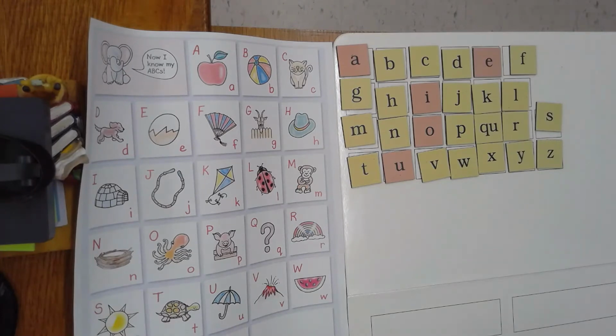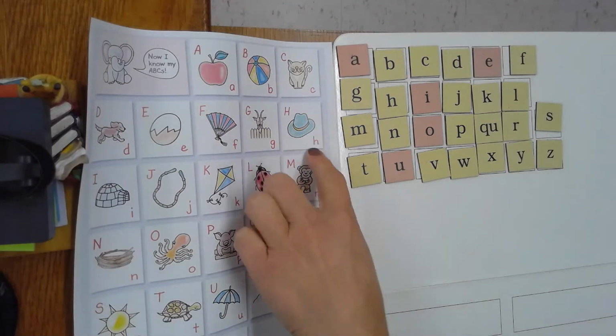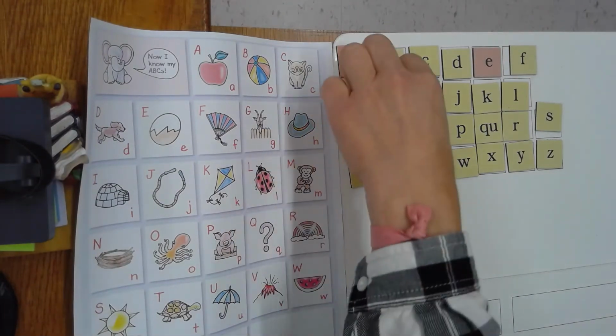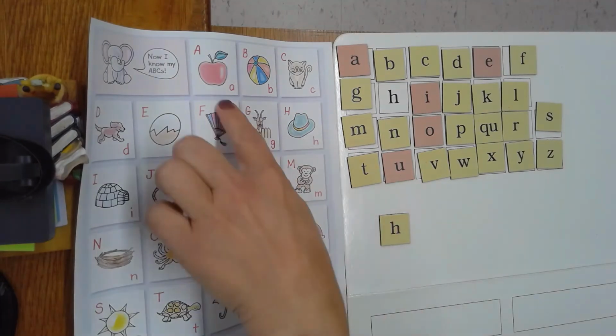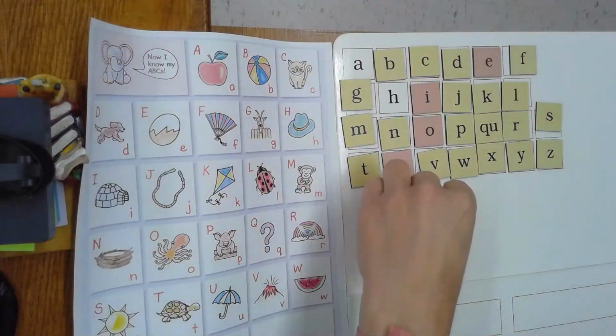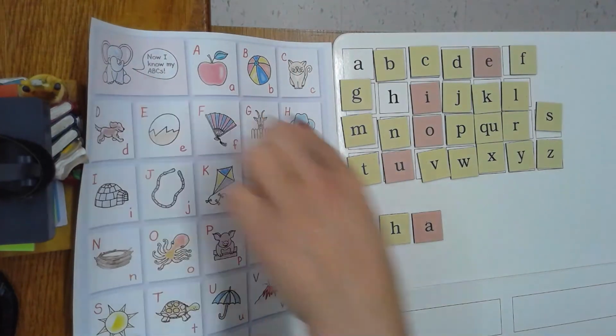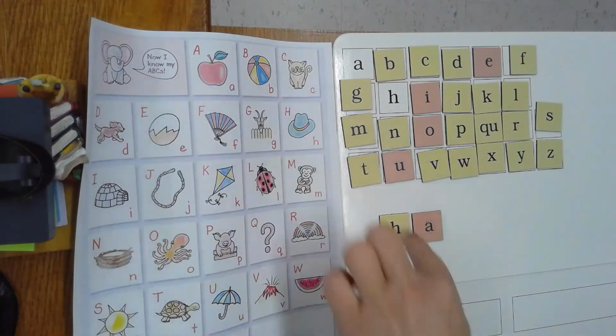Well, what on my alphabet chart starts with that? Hat. Hat starts with h and ham starts with h. Apple, am, a. Awesome, they match.